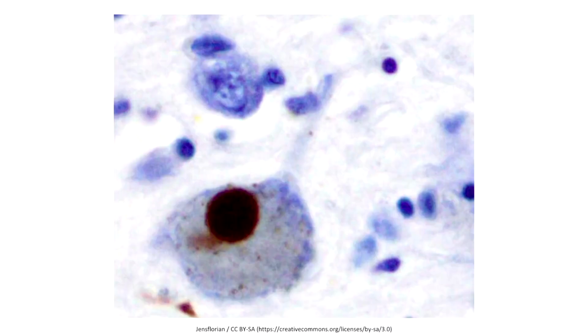Here's an H&E stain of a brain biopsy of the substantia nigra pars compacta in a patient with Parkinson's disease. We can see a Lewy body, for example, right here. Again, these are eosinophilic inclusion bodies composed of alpha-synuclein.